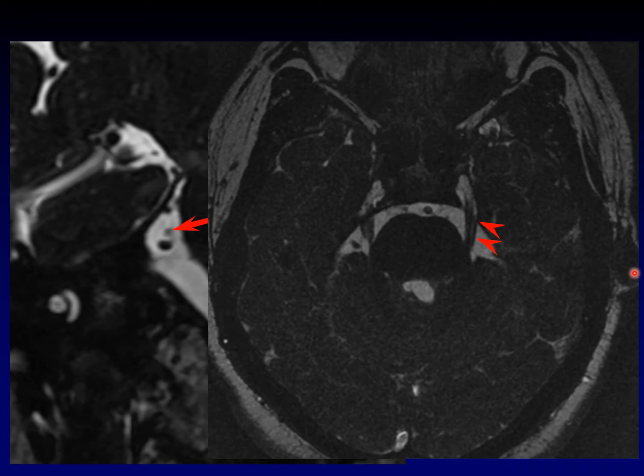We can see this on axial images as well. The arrowheads are pointing to the smaller motor branch of the trigeminal nerve, and you can see it accompanying the sensory branch right through the porous trigeminus there.